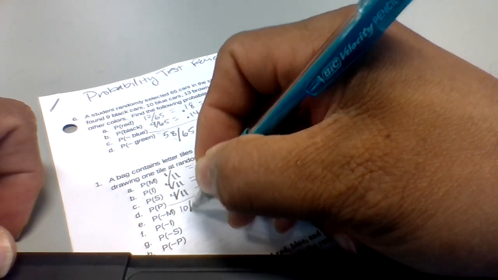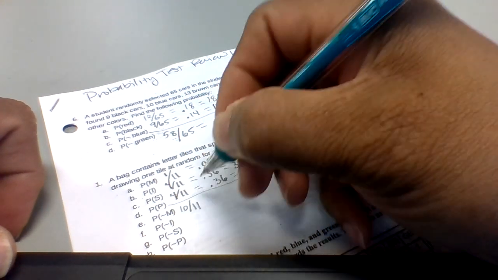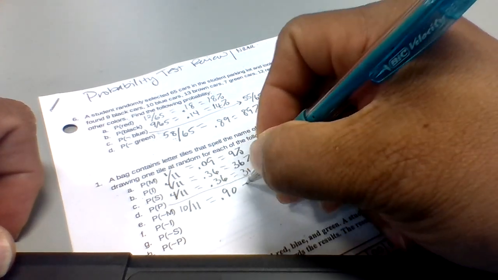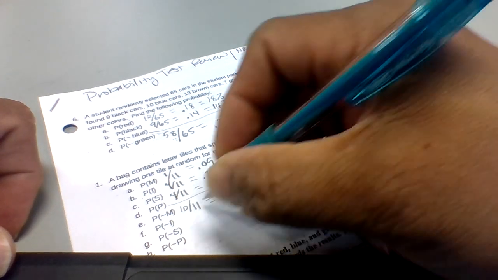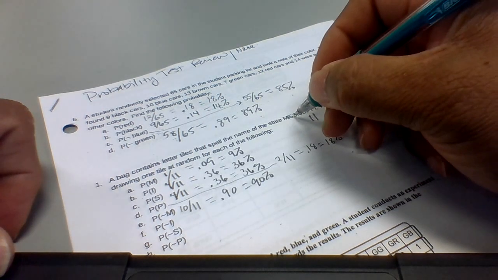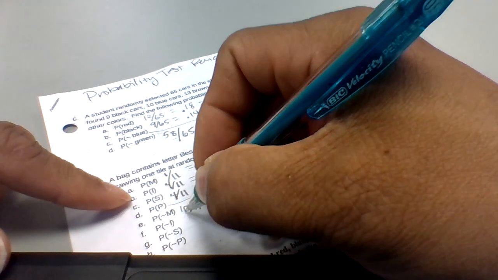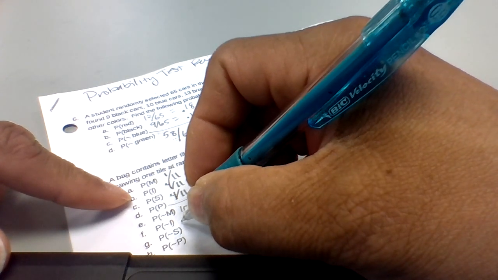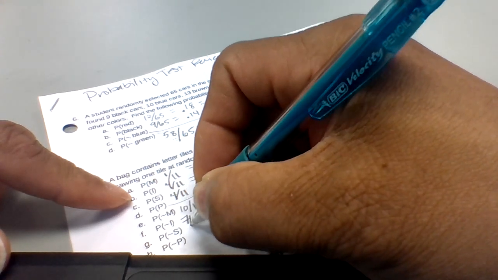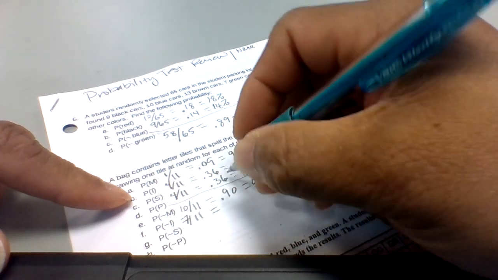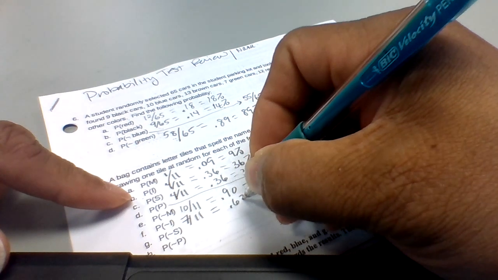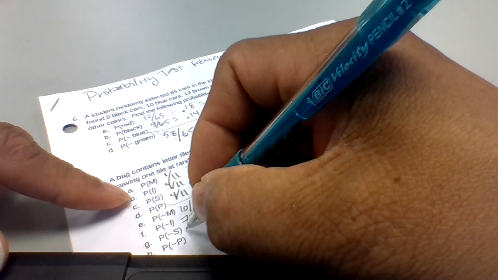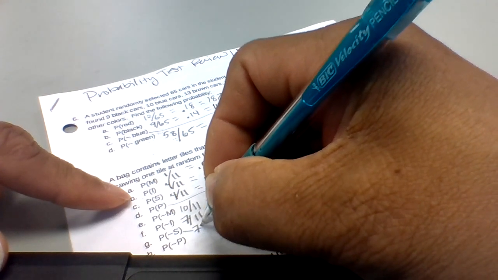Not M. So if there was one M, that means 10 of them were not M's. So 10 out of 11, which will give you 0.90, which is 90%. Not I. So 4 of them were I's. So that means 7 of them are not I's. And that'll give you 0.63 or 63%.